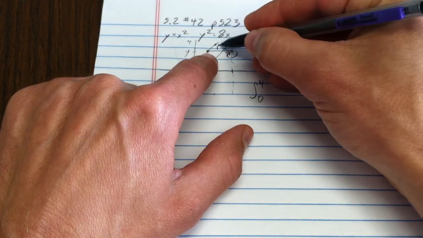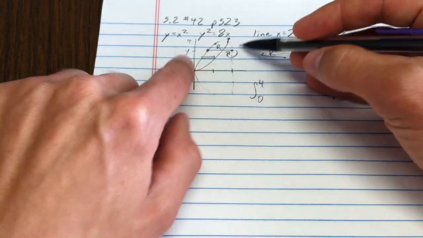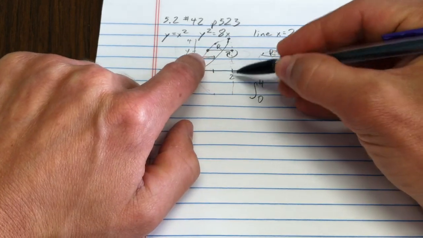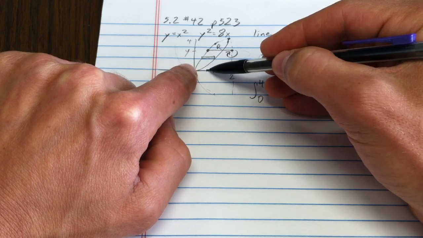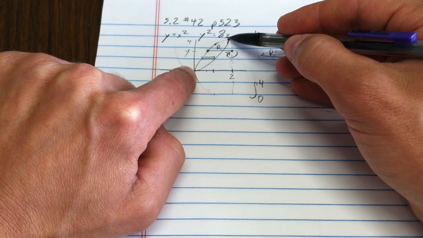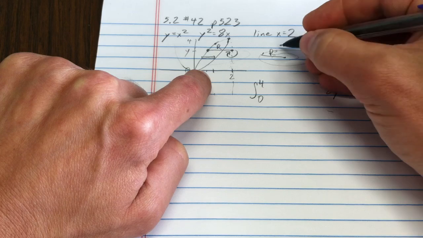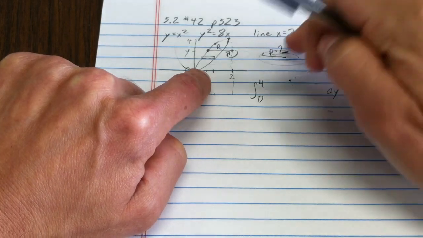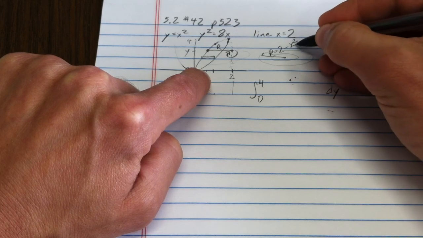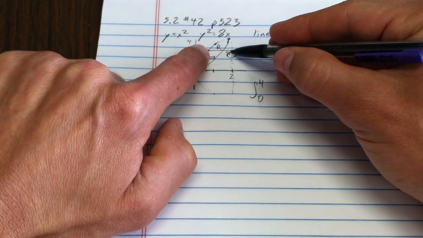What is this capital R? That outside radius is the difference between the endpoints. This endpoint is at 2. This endpoint, if I'm trying to find the x value in terms of y, is y squared over 8. So R is 2 minus y squared over 8, this point minus that point.